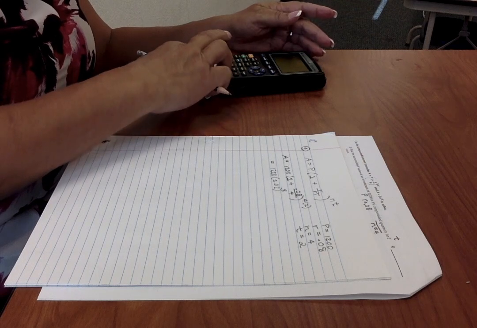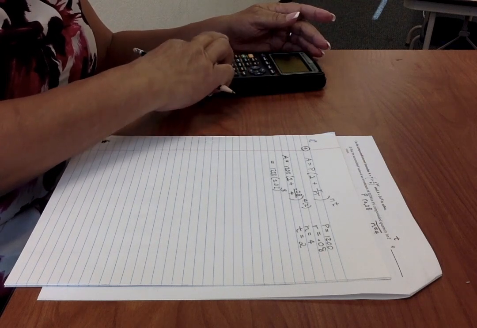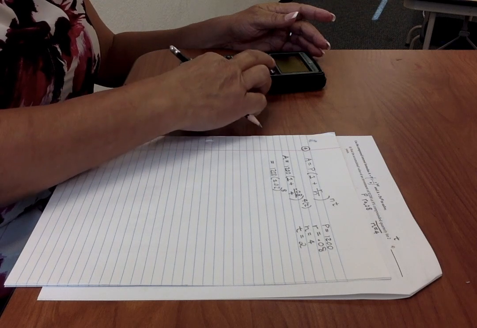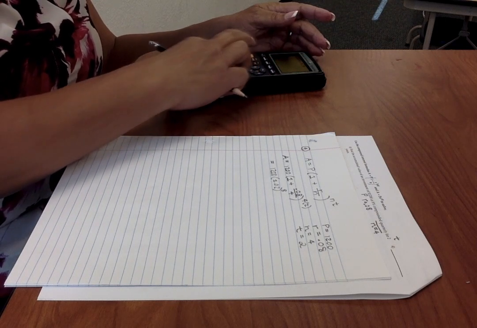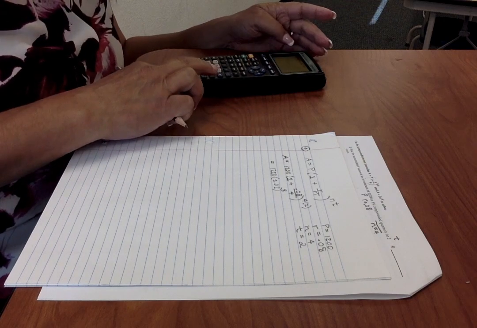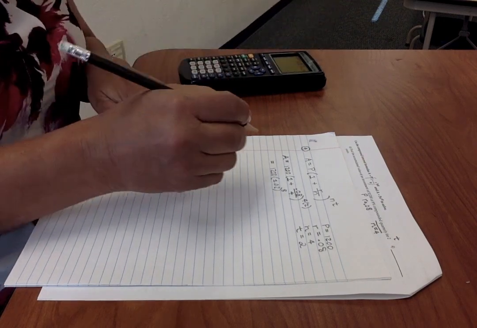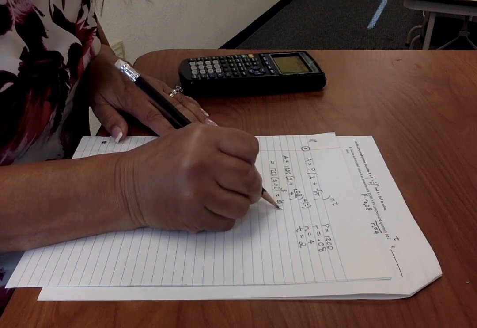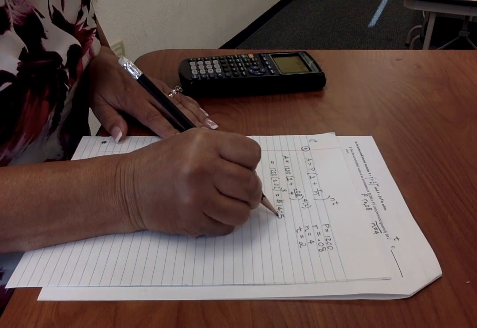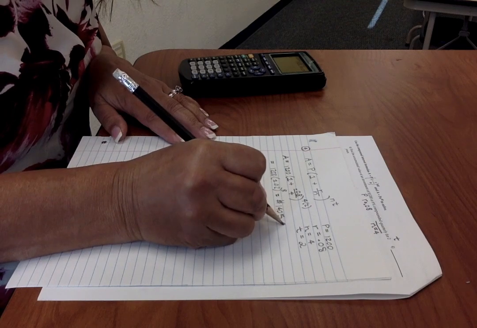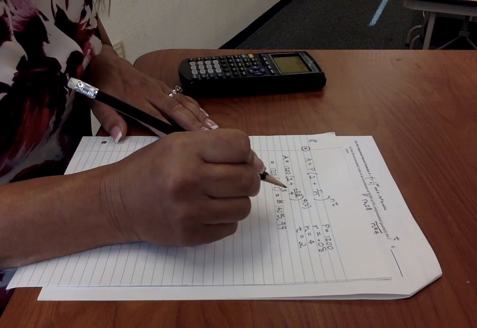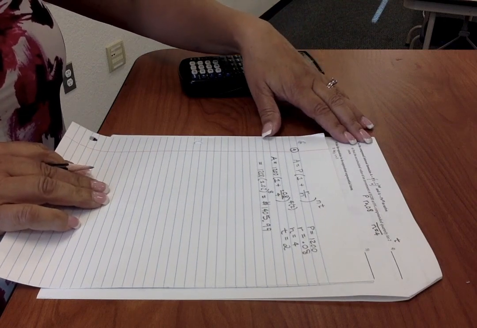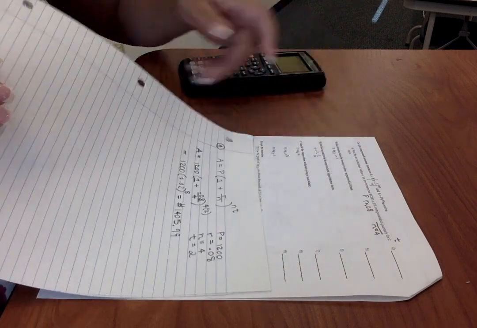So 1,200 times 1.02 raised to a power of 8. And you get $1,405.99. Okay, that's number 4.